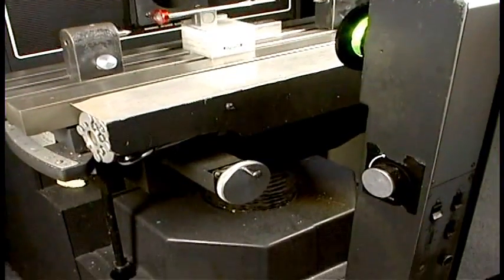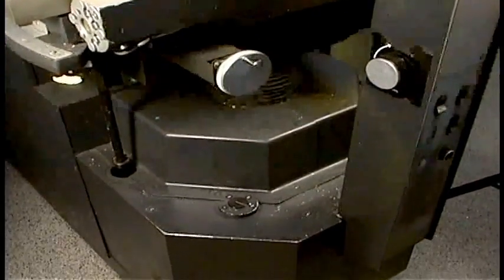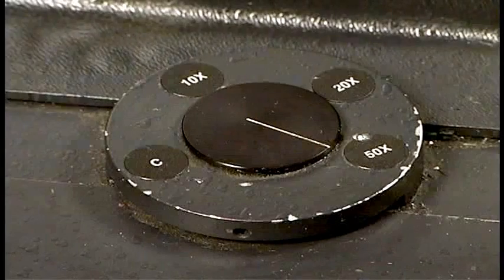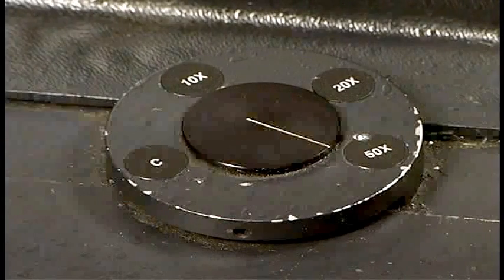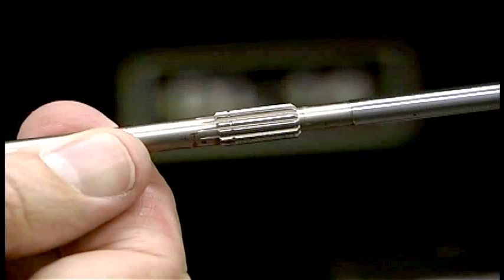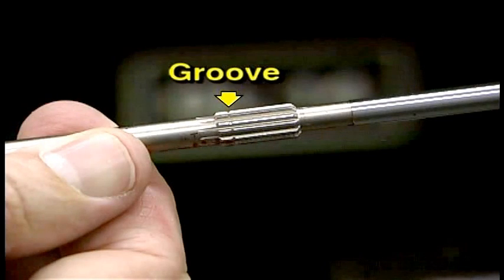The amount of magnification can be controlled. This comparator has 10 times, 20 times, and 50 times magnification settings. Because the image is magnified, the optical comparator is especially useful when measuring small workpiece features such as threads or grooves.